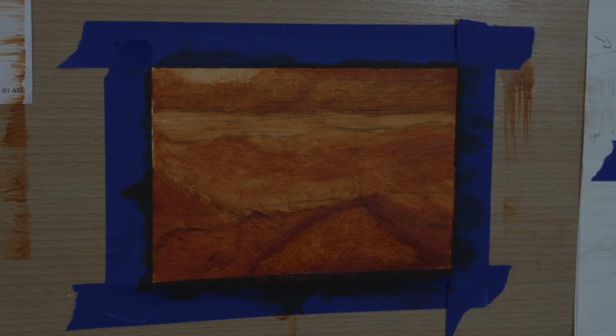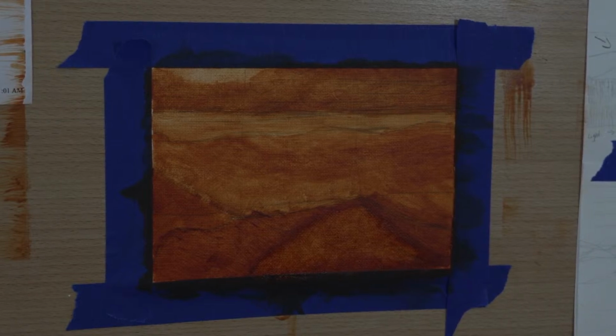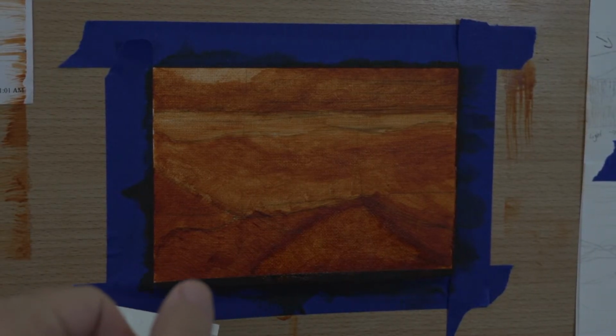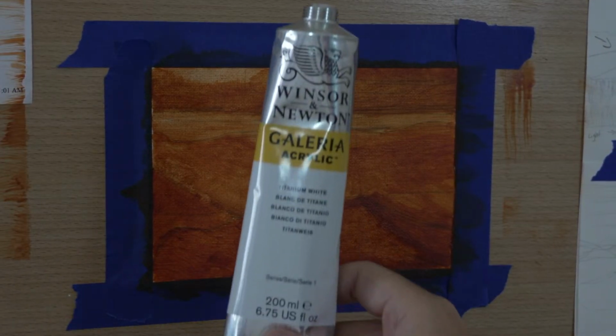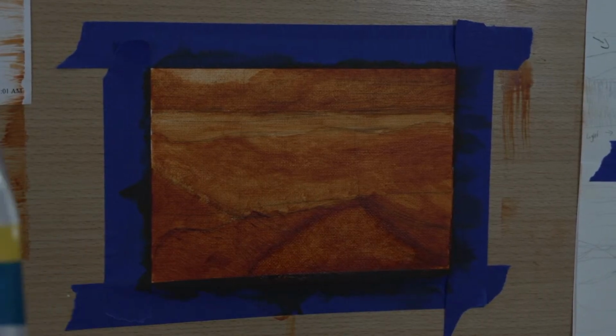Now, in addition to that phthalo blue, I also want to have titanium white, because I don't want pure blue. Pure phthalo blue would be very dark. So right next to that, I've added in titanium white. And here's the specific phthalo blue that I'm using.